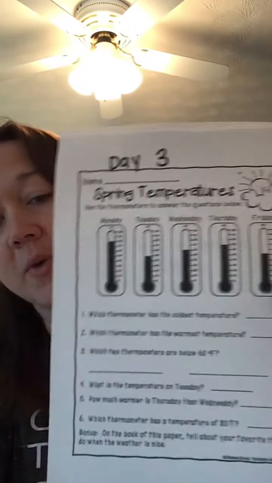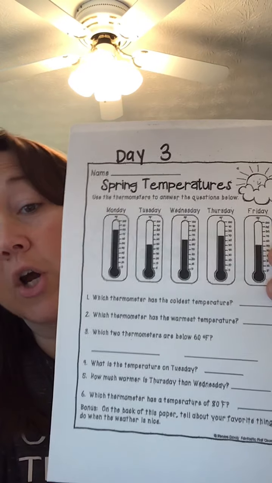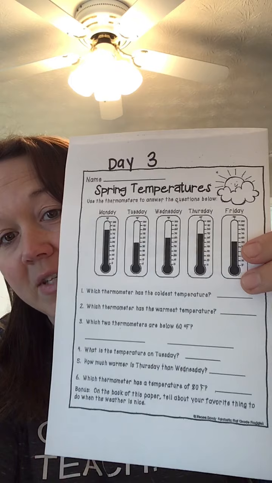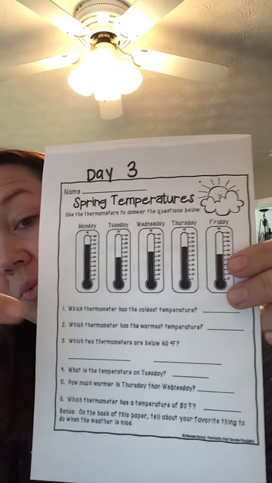So your thermometers that we're looking at on today's activity, on day 3, which is Wednesday, April the 15th, we'll be answering some questions about those. So let's answer the questions on our sheet. Okay, the first question says, what thermometer has the coldest temperature? Now, on a thermometer, the higher the number, the hotter the temperature. So let's look at the thermometers.